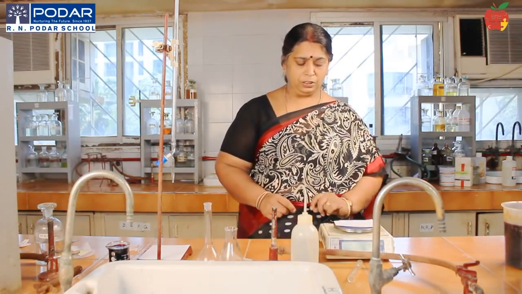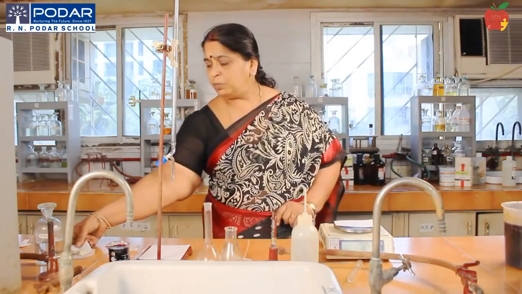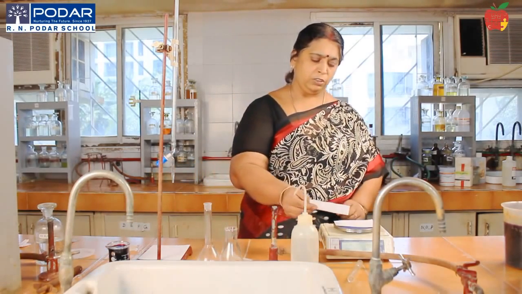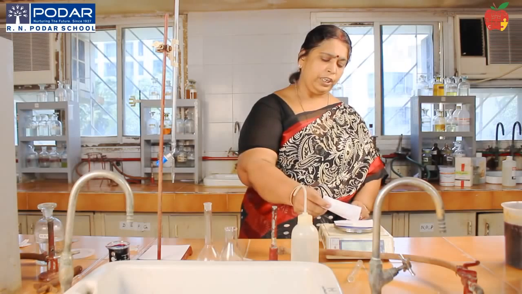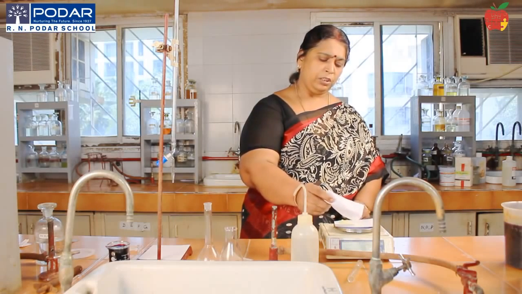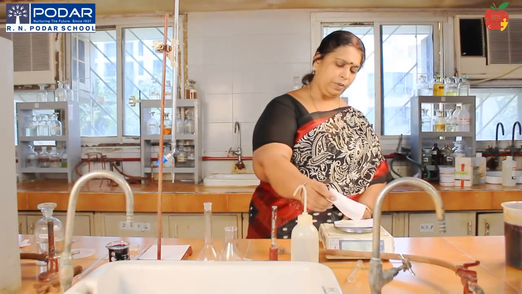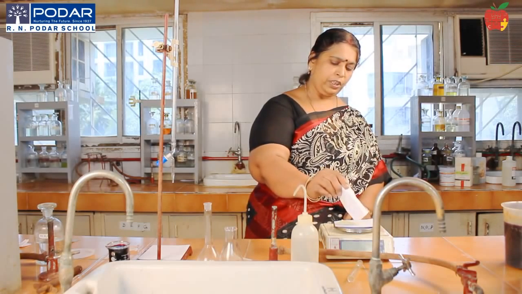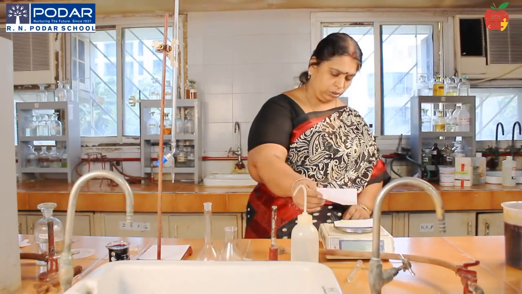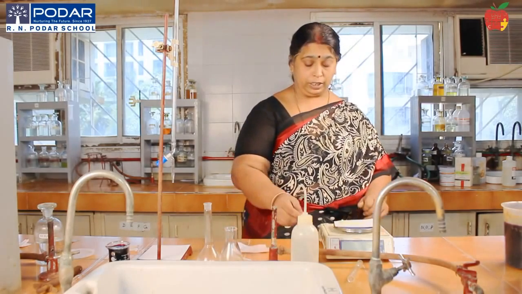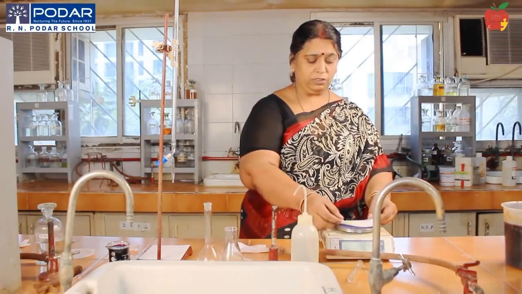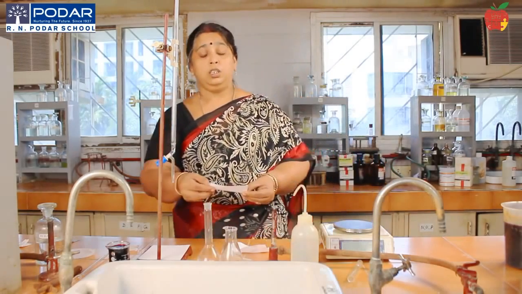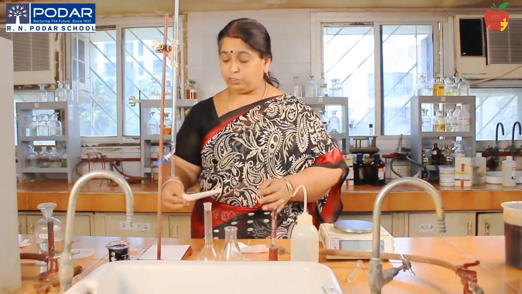Tare the weight of paper, and then you add the Mohr's salt that you have to take little by little from the container. Just check whether your reading is coming up to 3.92. So your 3.92 grams of Mohr's salt should be weighed and taken. Now once you have taken, so you have now taken the weight of Mohr's salt.